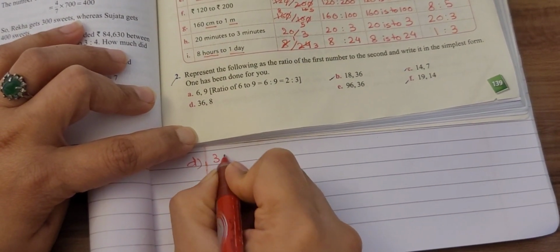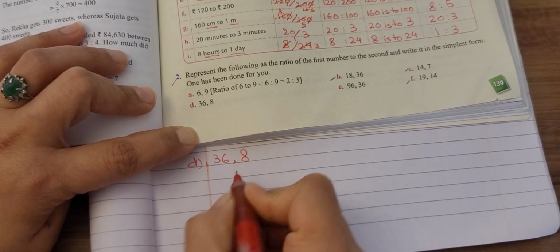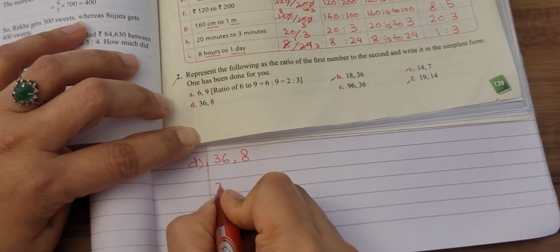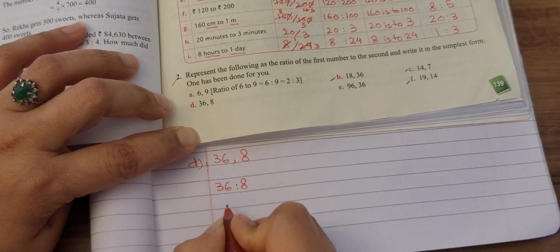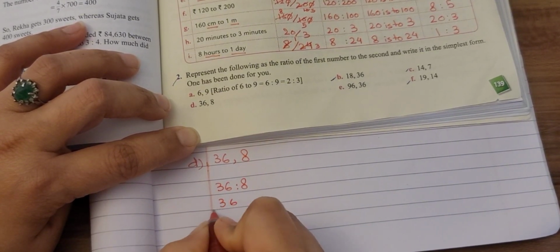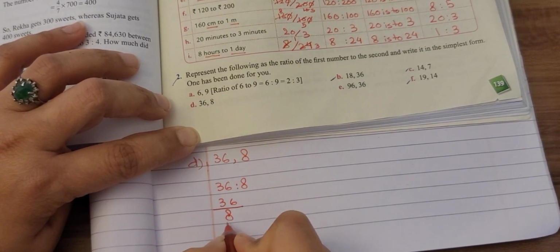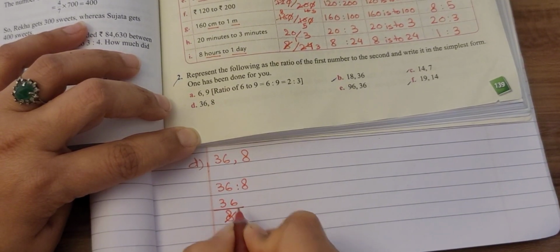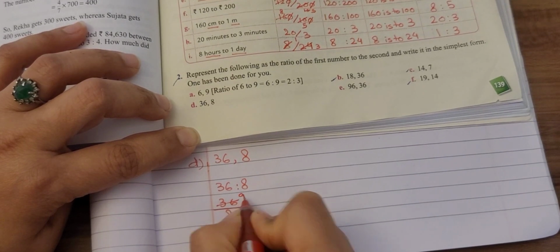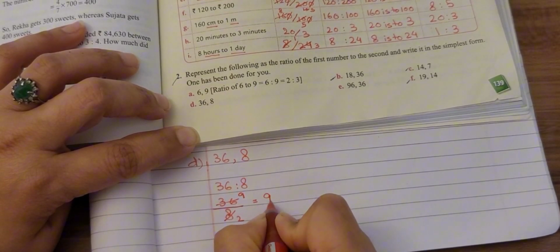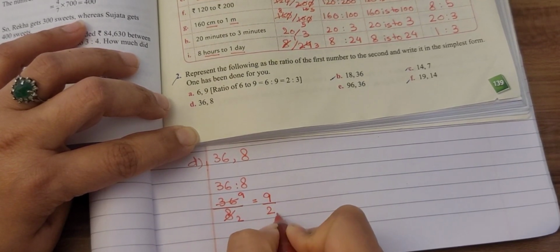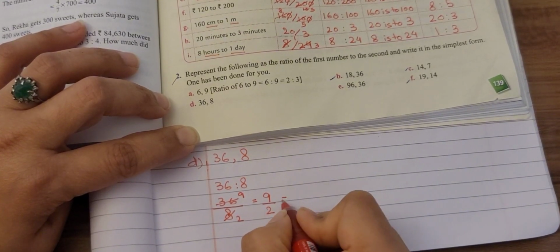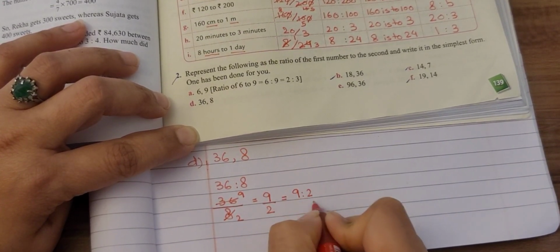Now we'll do part D, 36, 8. We'll write in the ratio form 36 is to 8. We'll write in the fractional form 36 divided by 8. Now we are going to simplify the terms. 8 and 36 come in the table of 4. So 4 twos are 8, 4 nines are 36. 9 by 2. It cannot be simplified further, so 9 is to 2 is the answer.